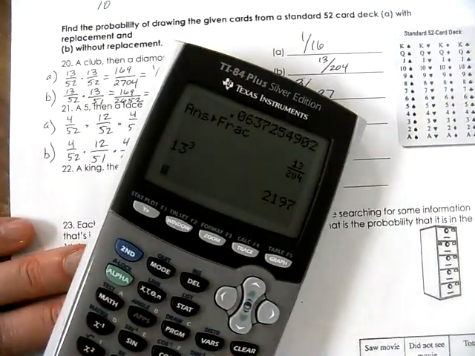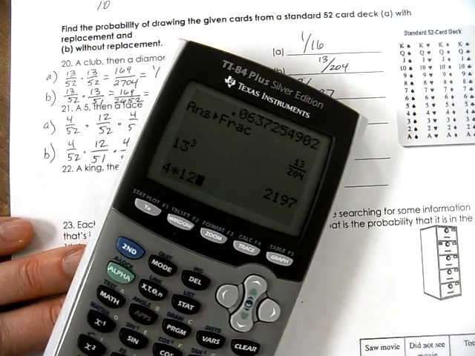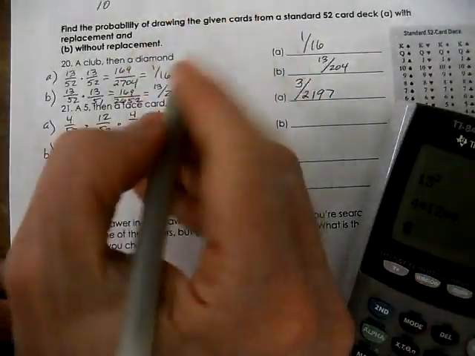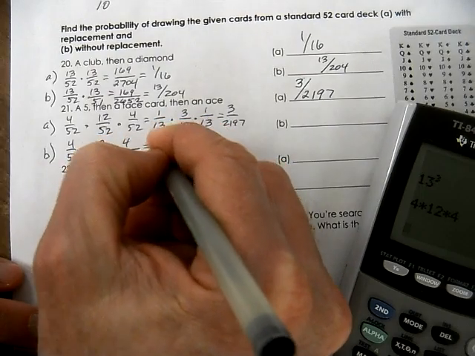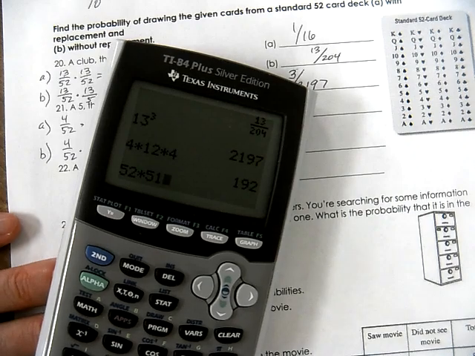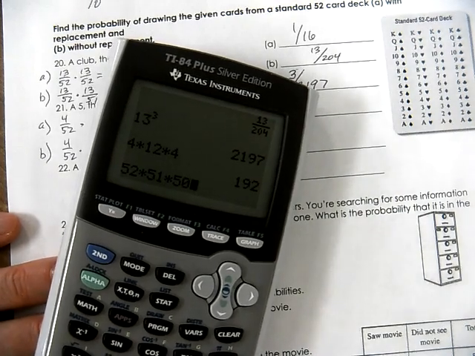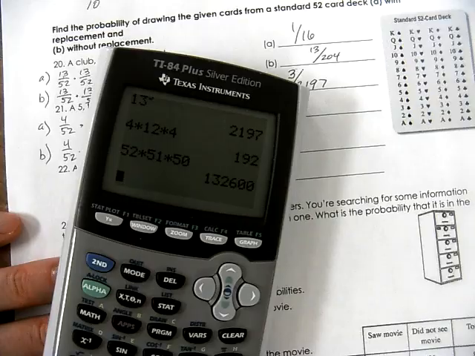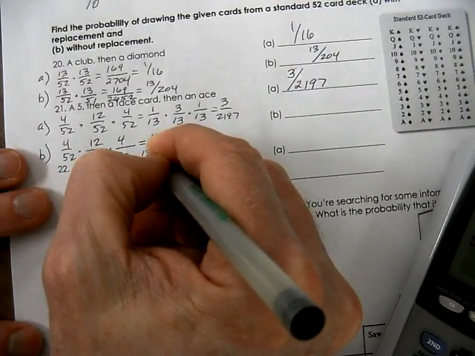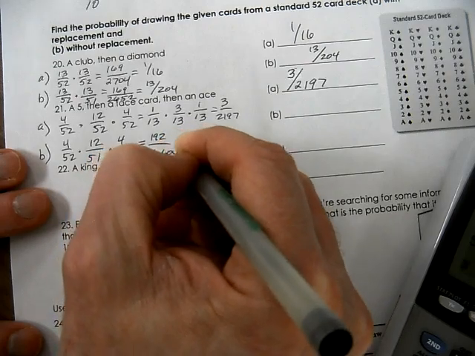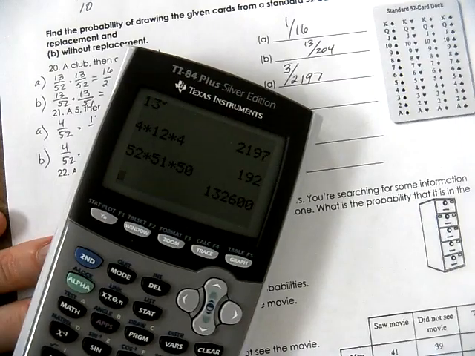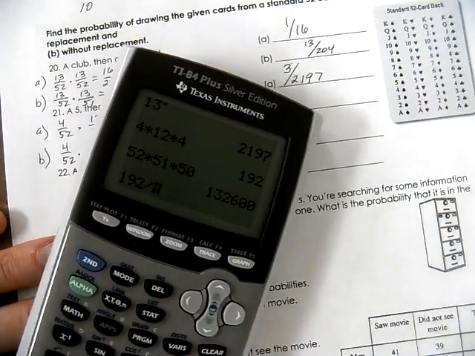We can do that a little larger. We can say just 4 times 12 times 4, 192. 52 times 51 times 50. And then we can see if we can reduce that.